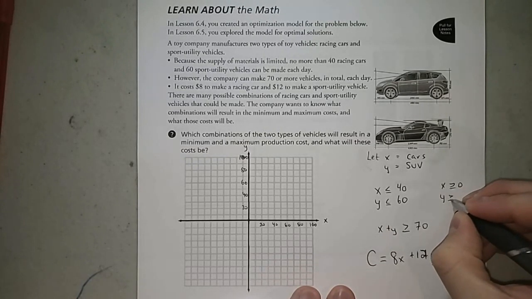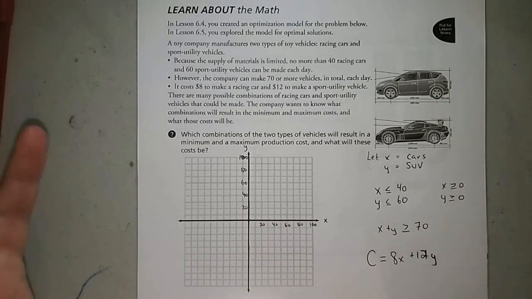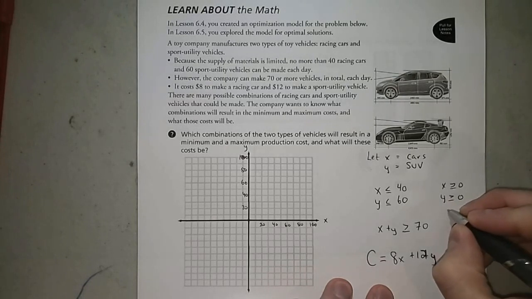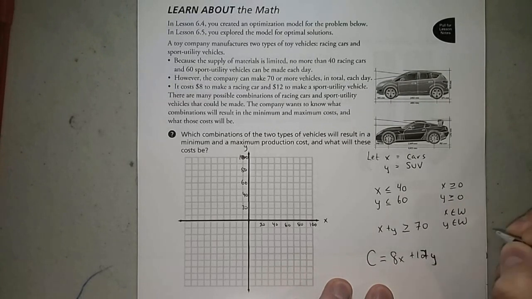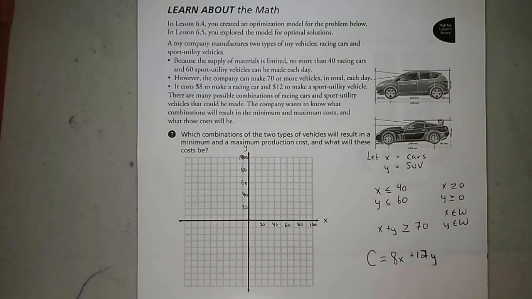Y has to be greater than or equal to 0, right? We can't make negative cars. It's one of these real life examples. We also know that x will be a whole number, y will be a whole number, because we can't make half of a toy race car. So let's graph this.